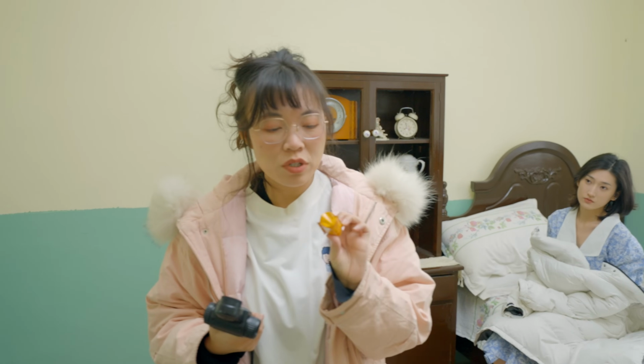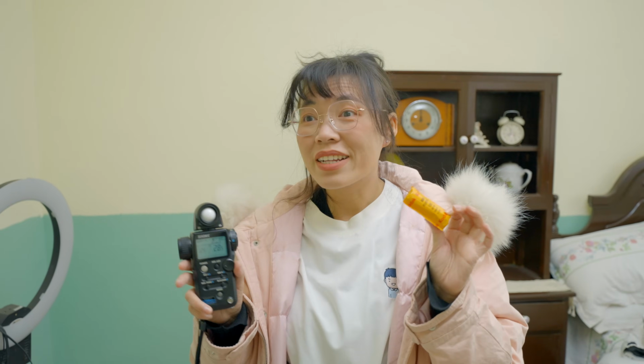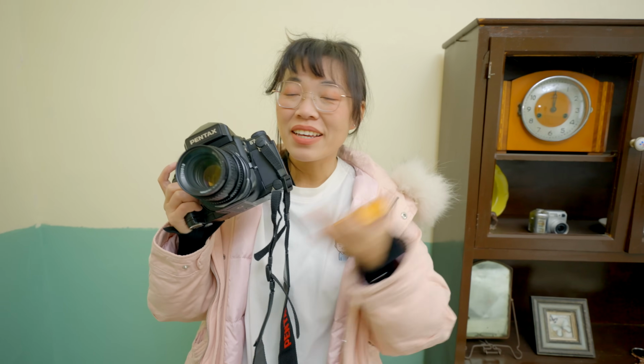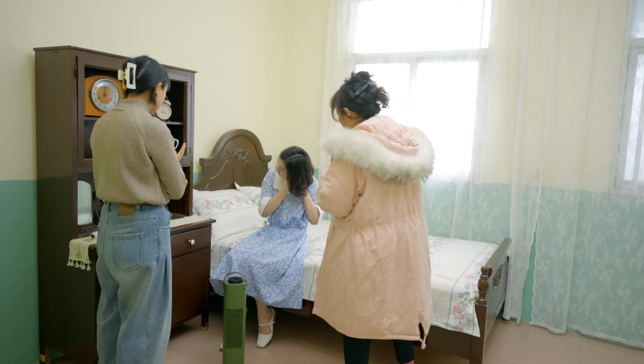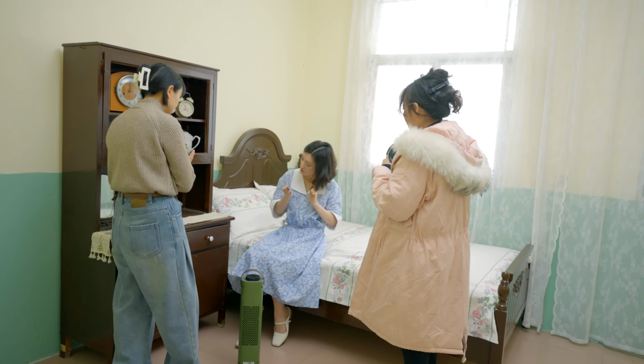I'm gonna be shooting Portra 800 because this room is basically no sunlight at all. So we're gonna be shooting at a higher speed film. The next one we're gonna be shooting with my Pentax 67. I took the first shot while she was still getting ready.